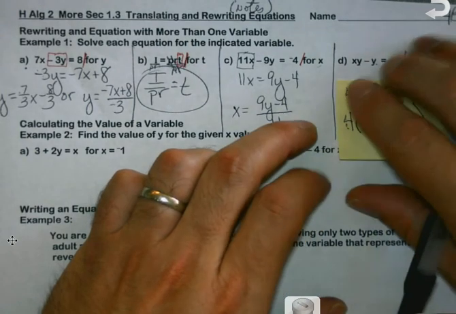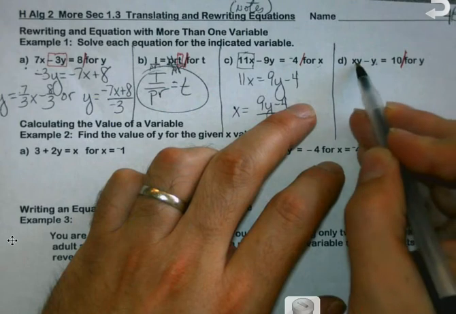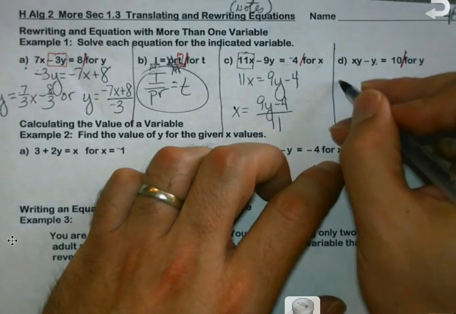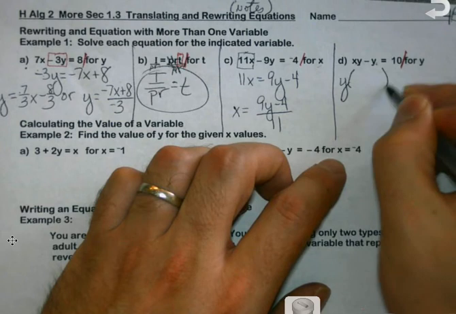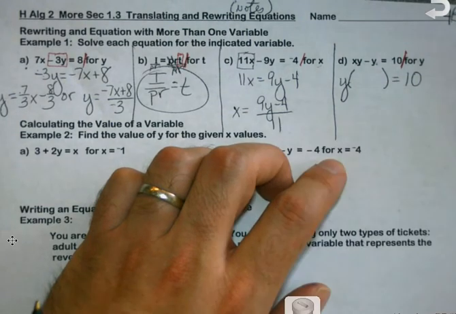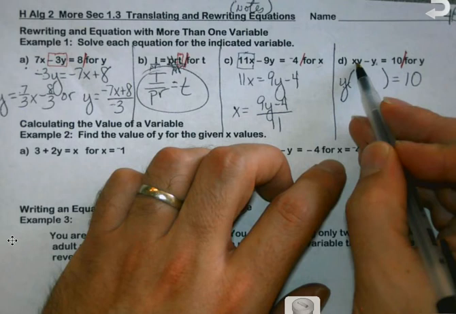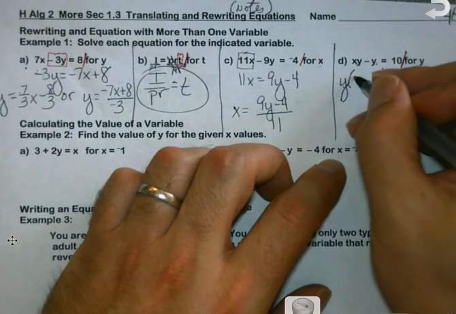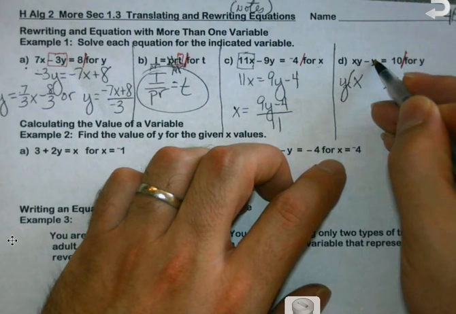So now, let me get rid of this. What do these two terms have in common? Y. So I'm going to pull a y out. Y times what gets me to xy? X. And y times what gets me to negative y?